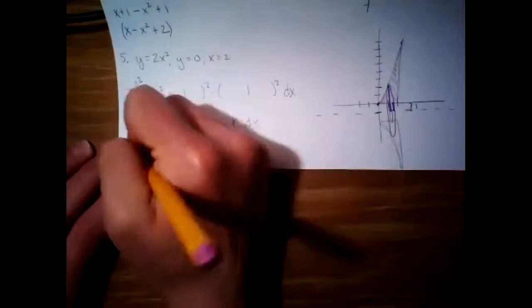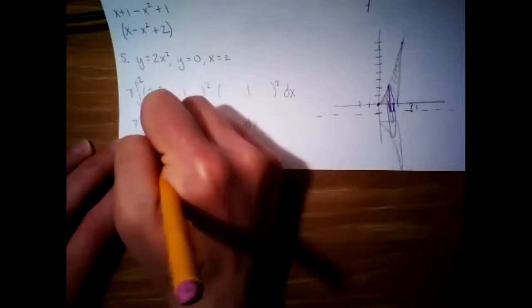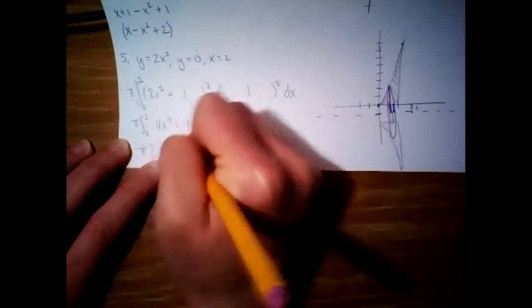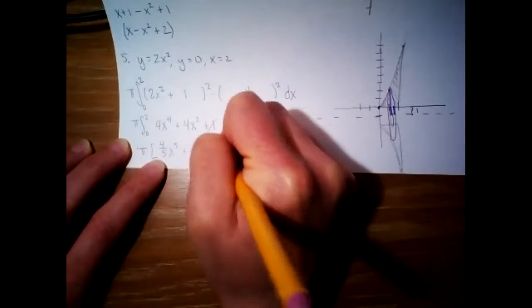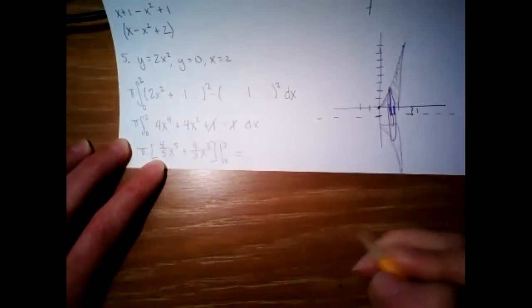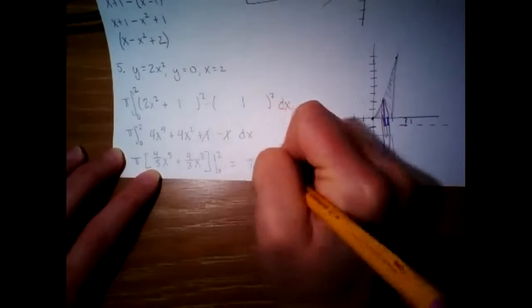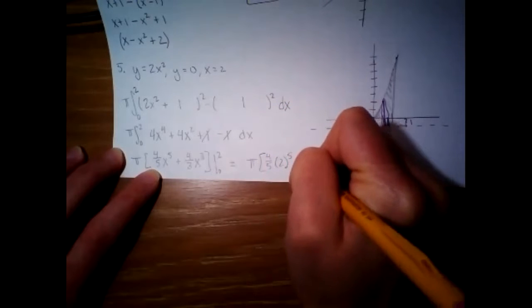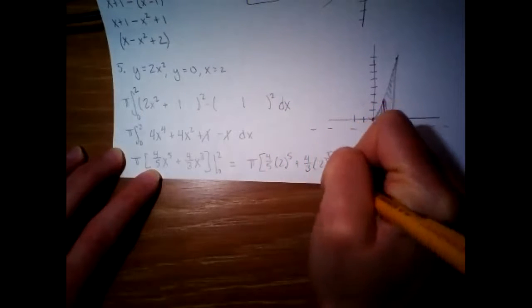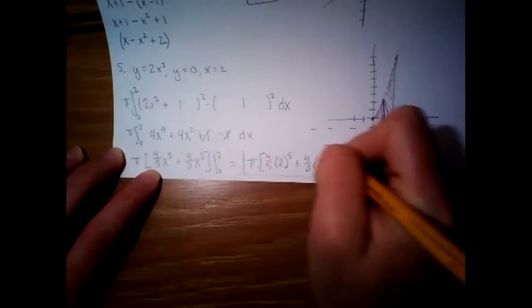And now we're going to do the antiderivative. So this would be 4/5 x to the 5th plus 4/3 x to the 3rd from 0 to 2. And again, I told you you didn't need to simplify them down, so you can really just plug 2 into that. And then the lower boundary would just be 0, so that would be your final answer.